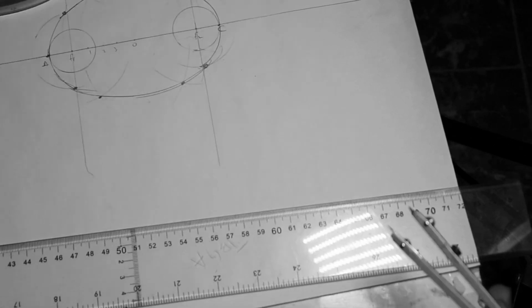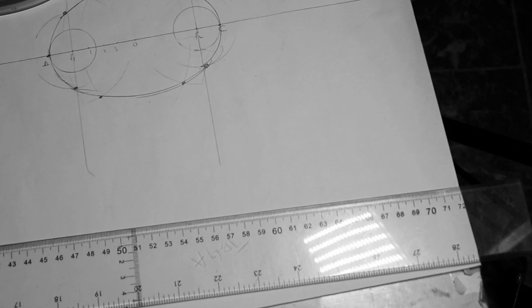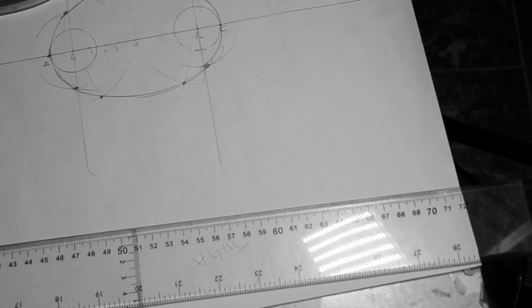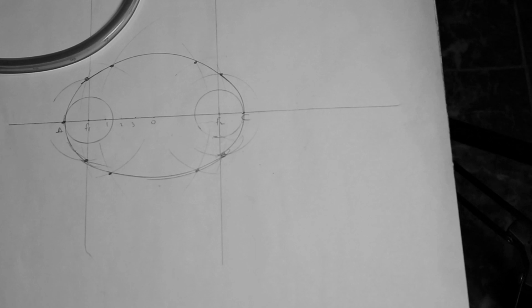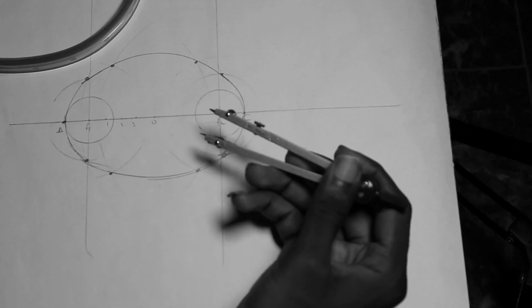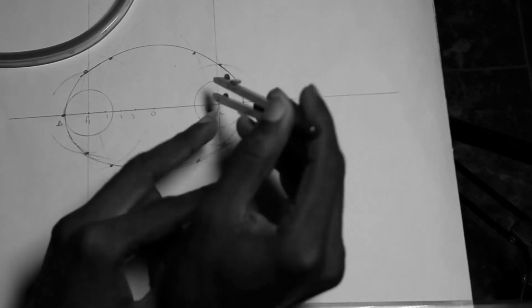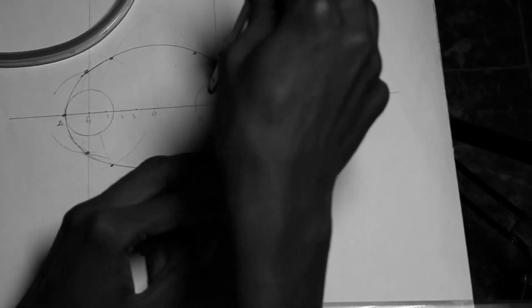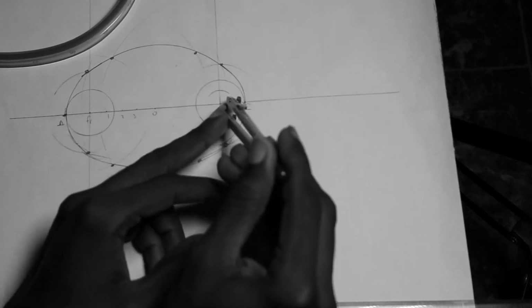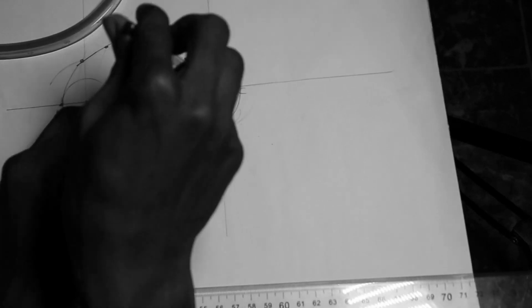Alright. So what next? You know we have another radius 0.8. Measure out 0.8. Your compass, draw your. What's wrong?